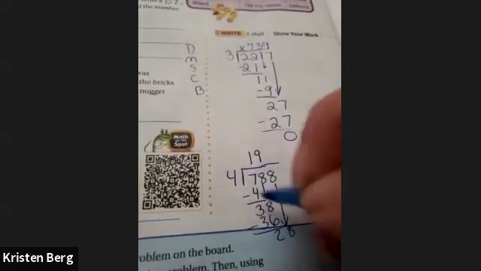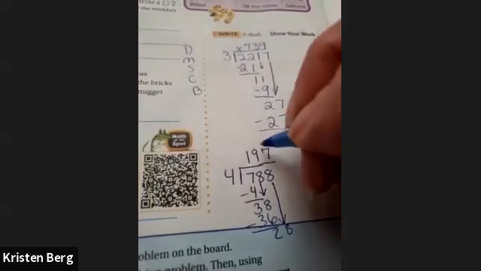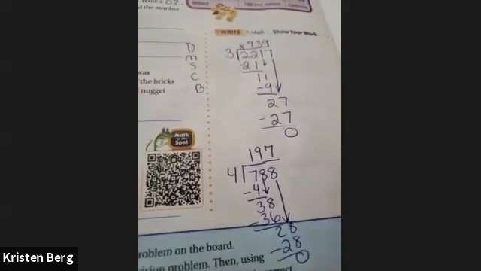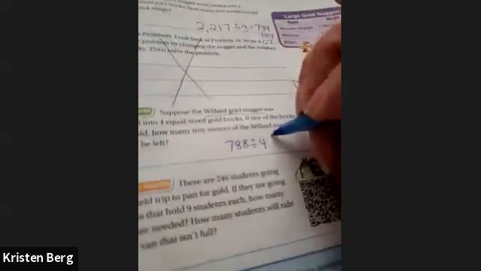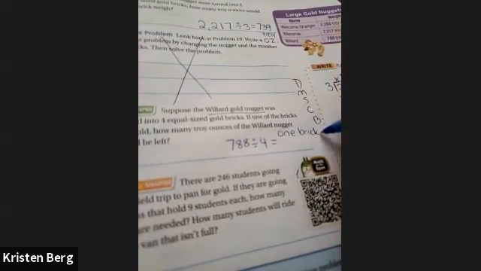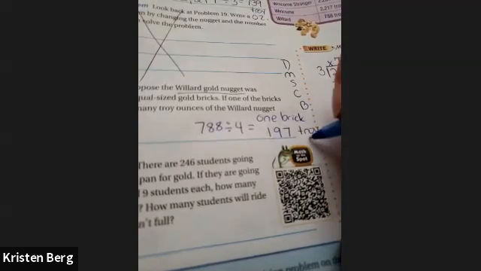So then bring down your 8. How many 4s will go into 28? That should have been a 7. 7 times 4 is 28 with nothing remaining. So therefore, each brick, so one brick is 197 ounces, 197 troy ounces.